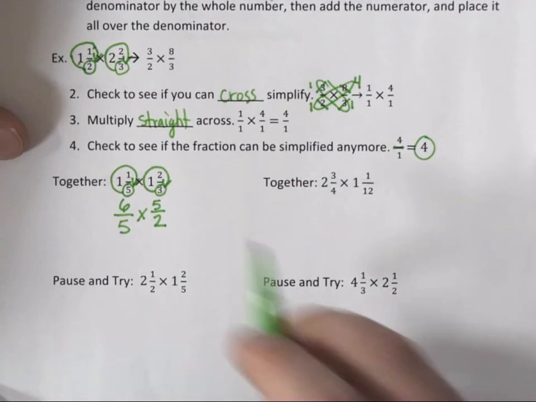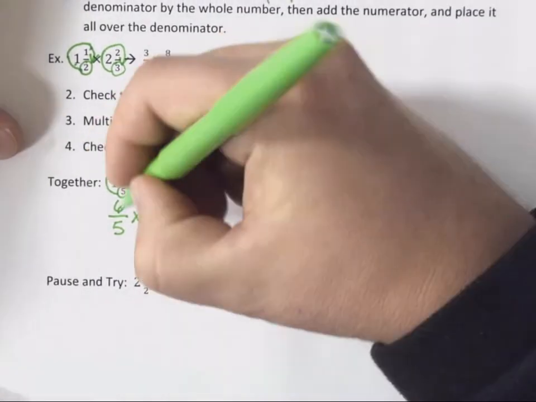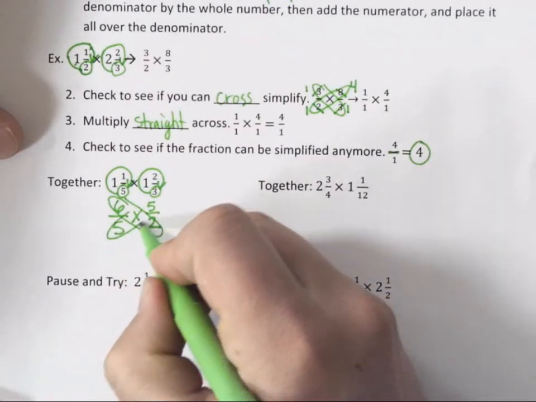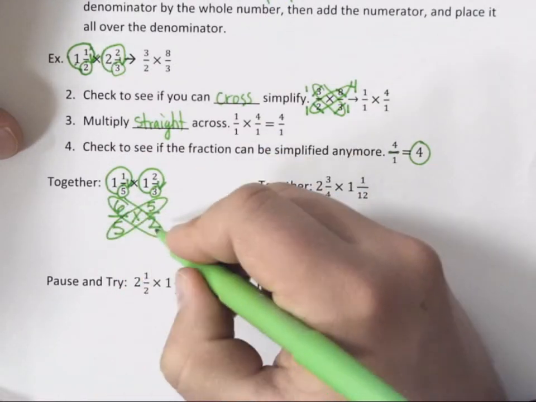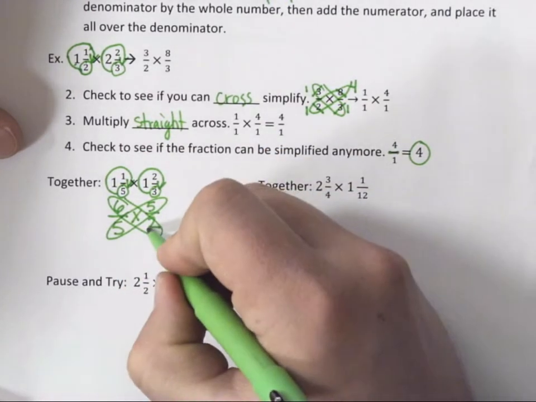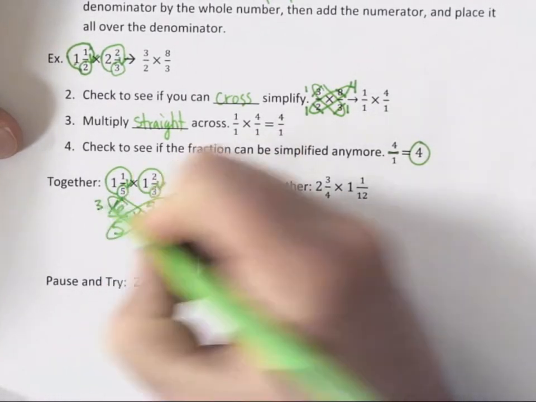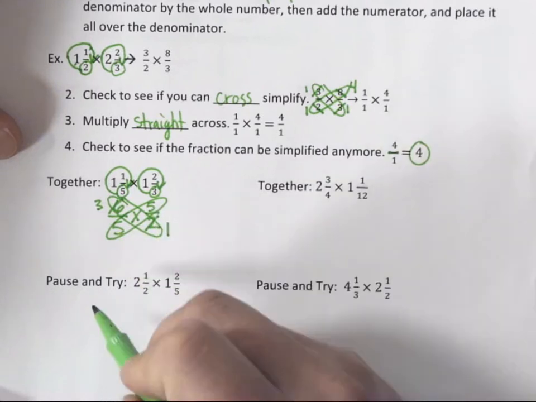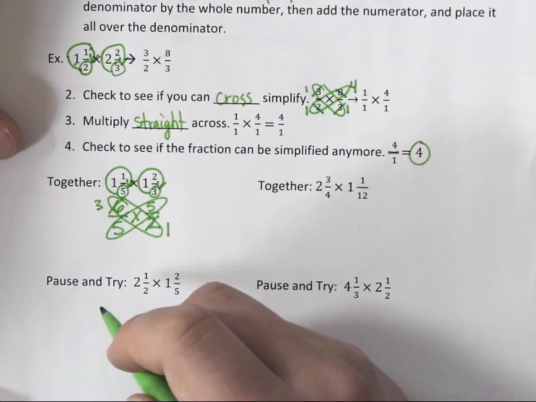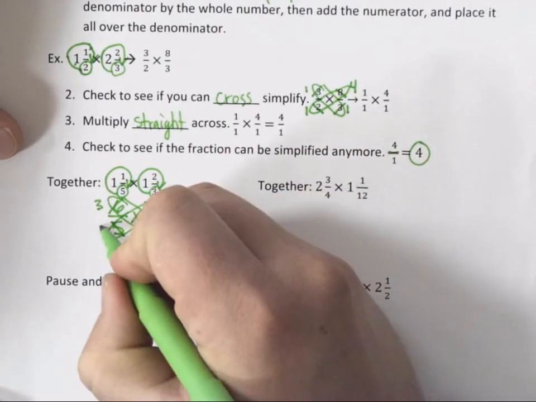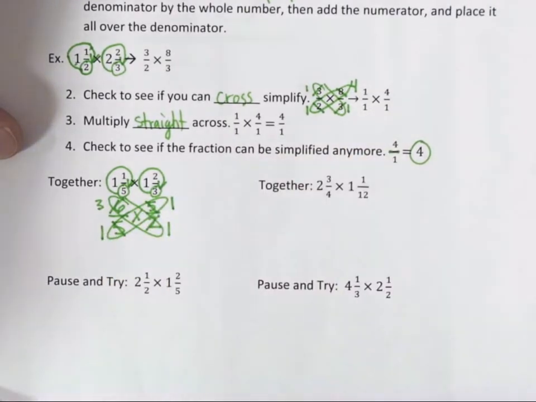Okay, our second step is to see if we can cross simplify. Well, 6 and 3 share a common factor of 3. 3 goes into 3 once, and 3 goes into 6 2 times. 5 and 5, do they share a common factor? Yes, they do. They both share a factor of 5. 5 goes into 5 once, 5 goes into 5 once.